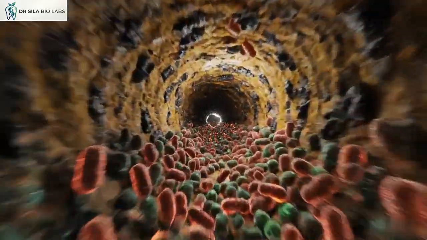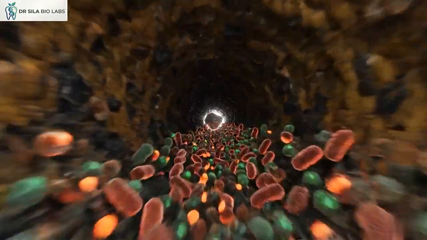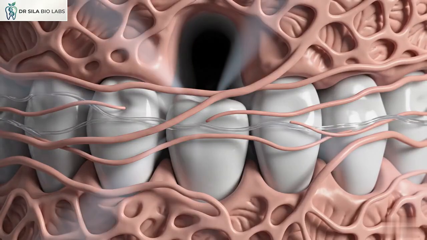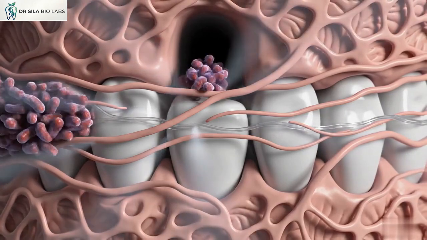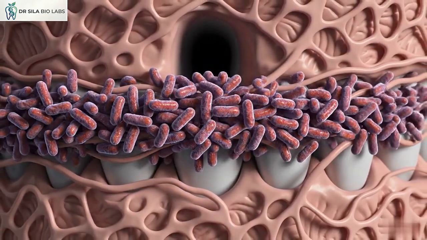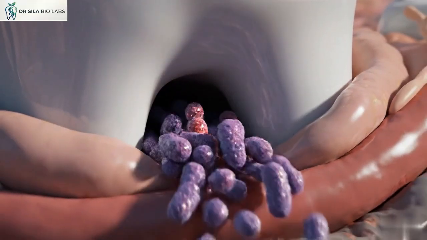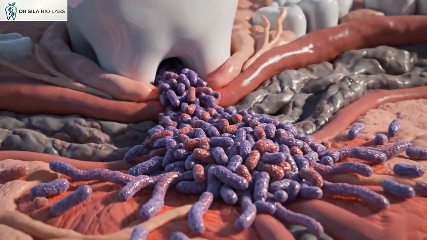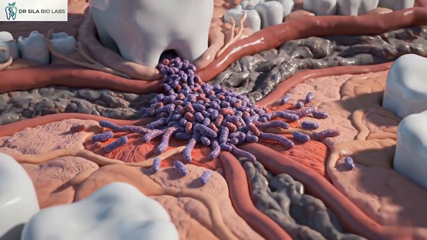With no living tissue left to resist the infection, bacteria continue moving toward the root tips. The infection breaches the root apex and eventually escapes into the surrounding bone and tissues. This marks the beginning of a much more serious stage of disease.